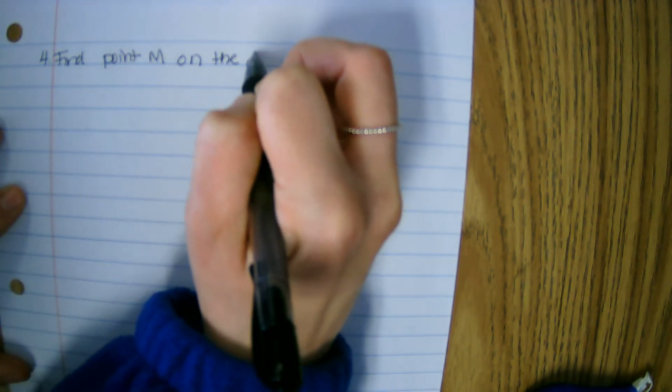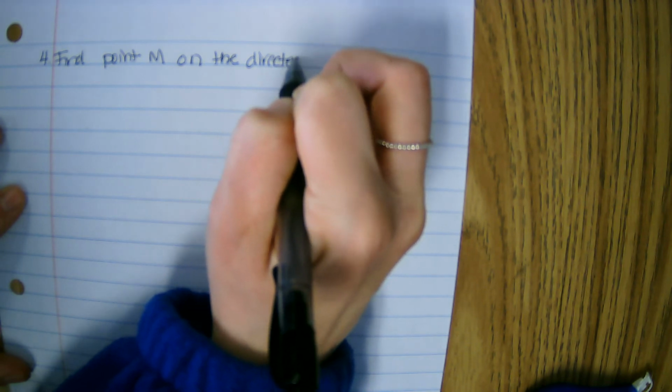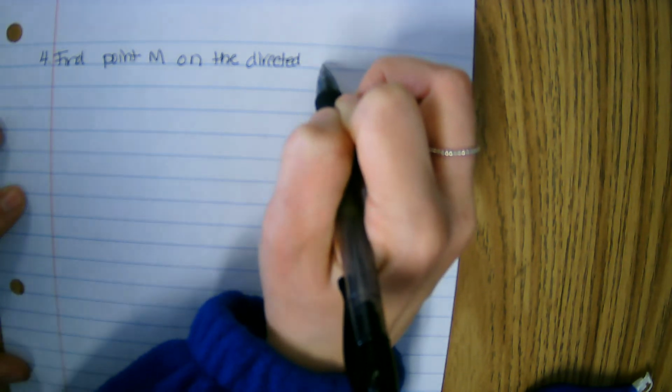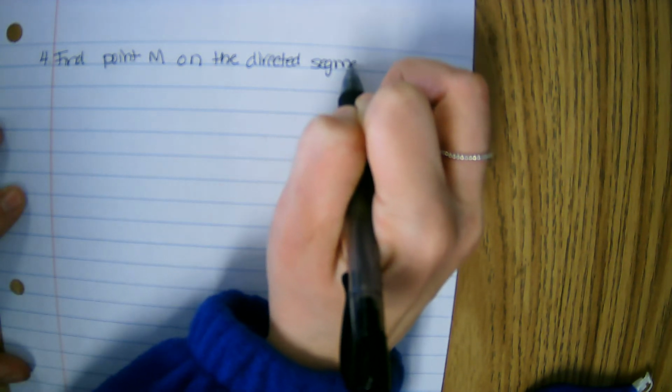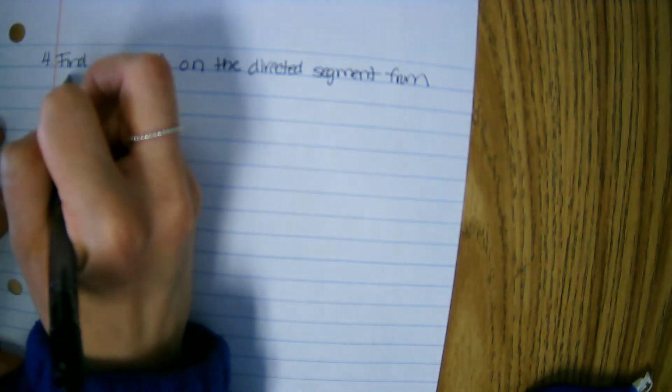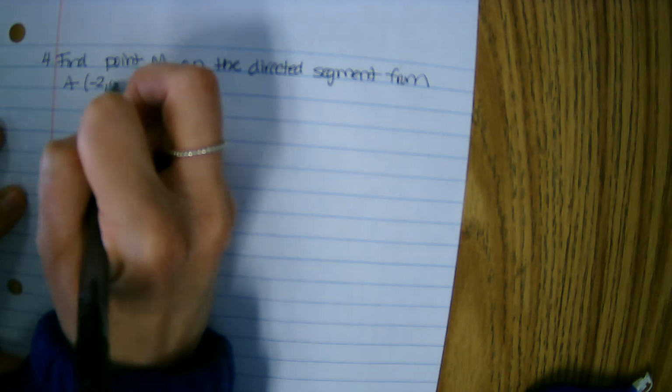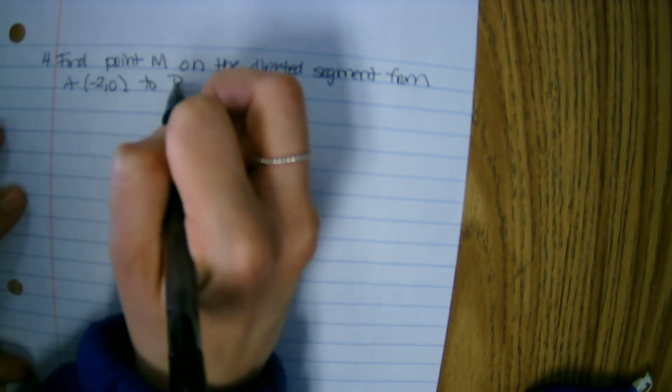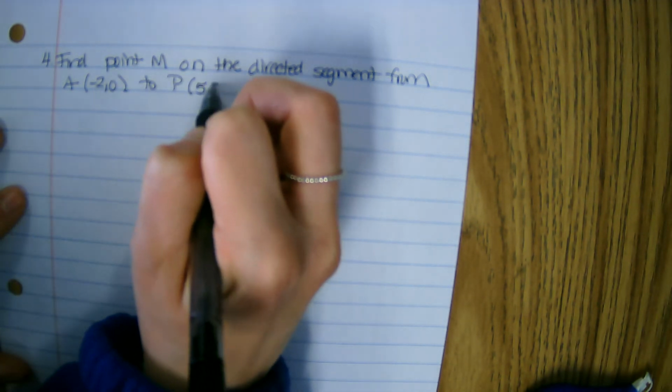Okay, number 4. Find point M on the directed segment from A, which is (-2, 0), to P, which is (5, 8).